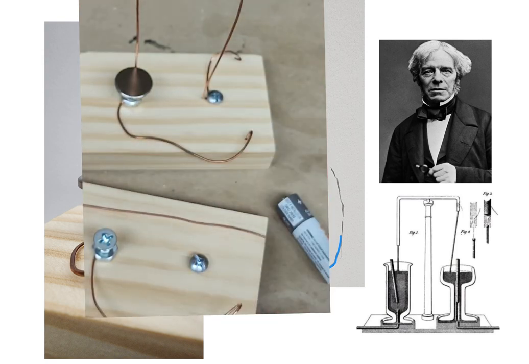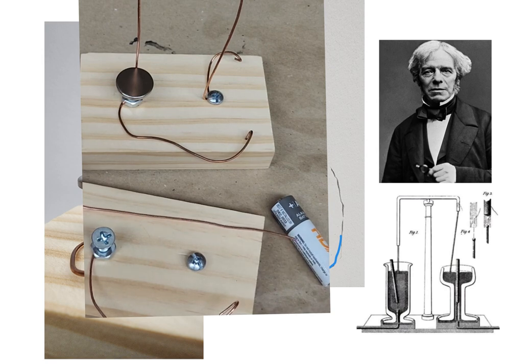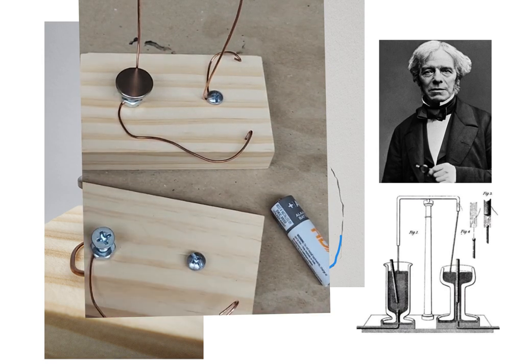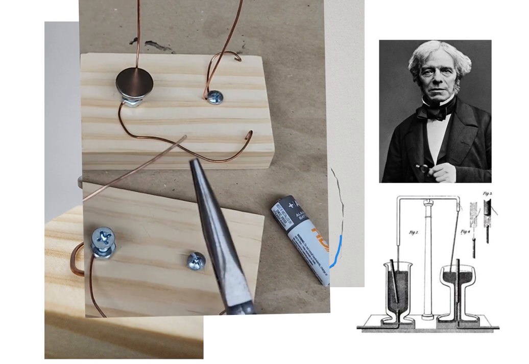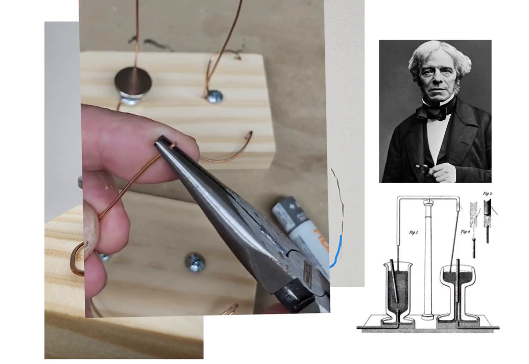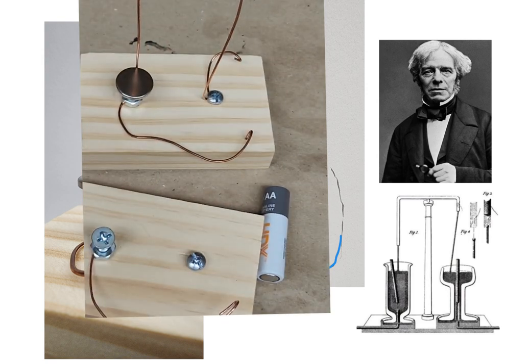All right, next we got to make the hanging piece of wire, which is about the same length, about a 1/4 inch longer than the length of the wood. And that's going to be the piece that hangs down. It needs a little loop at the top to hook onto the little pivot point.